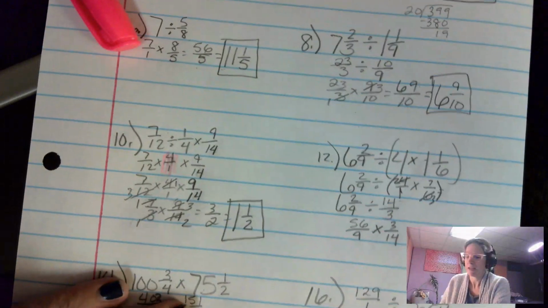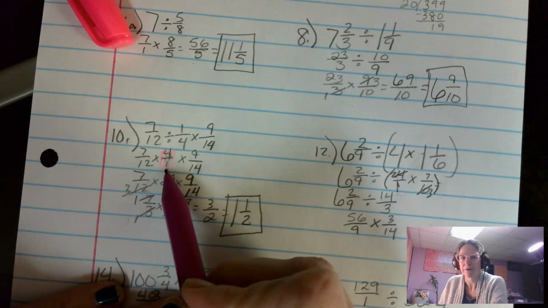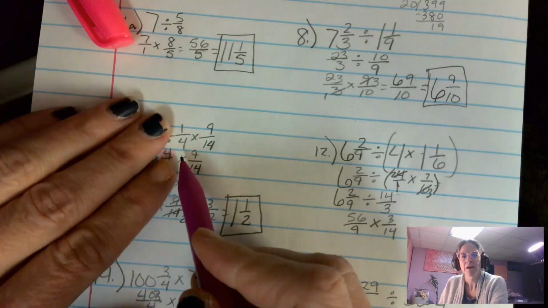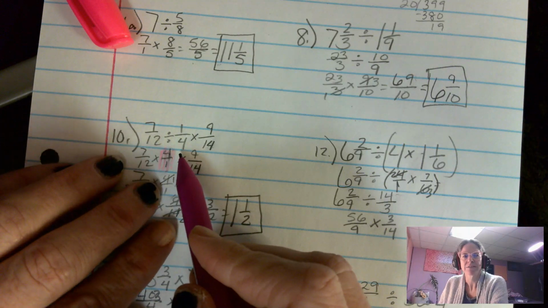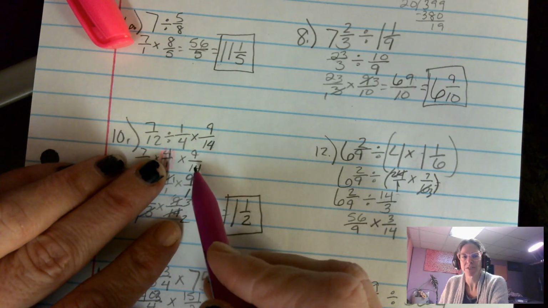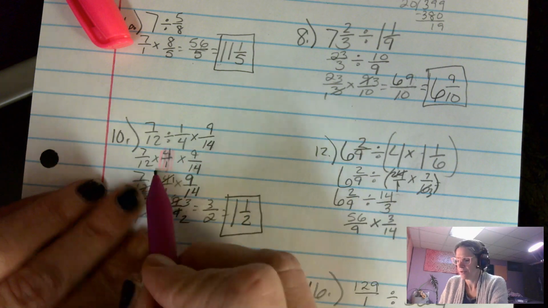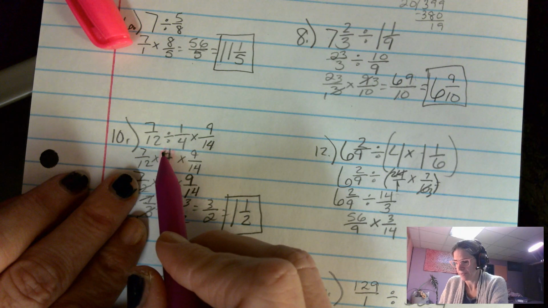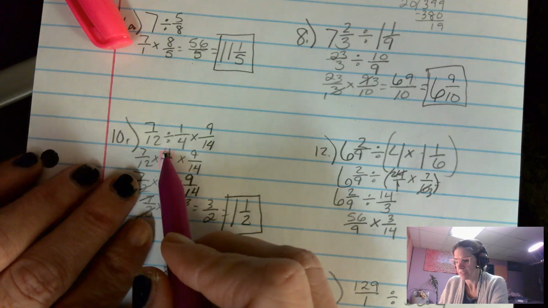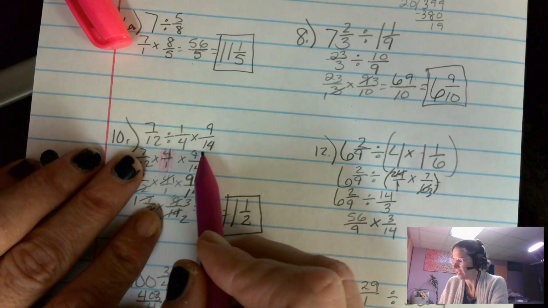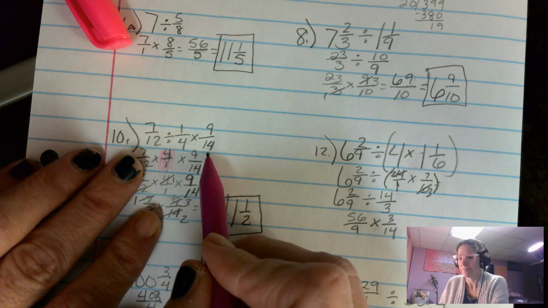Number 10, I wanted to show you, this is a spot right here where there were some errors, so I just highlighted that here. I had 7/12 divided by 1/4 times 9/14. So here, order of operations: parentheses, exponents, multiplication and division, whatever happens first in the problem.